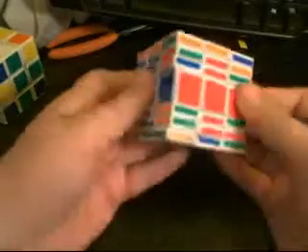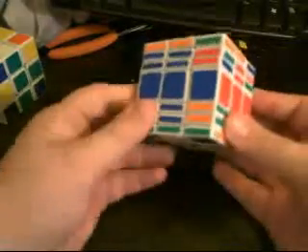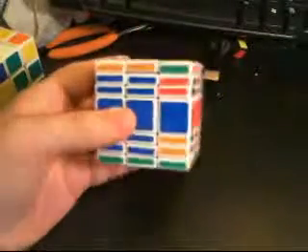Alright guys, now we're going to do the corner swapping. So, this is very easy. You only need to know one algorithm for this little section, and parity, which I'm also going to put in the description.